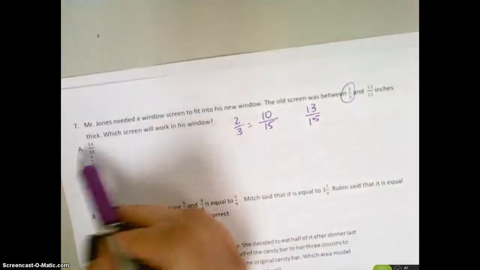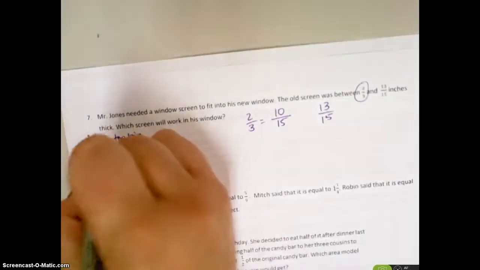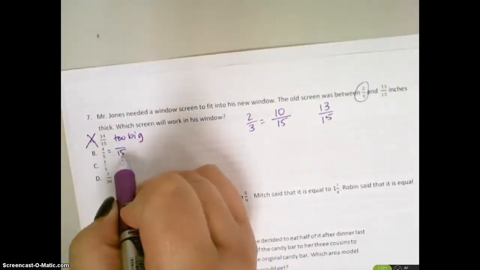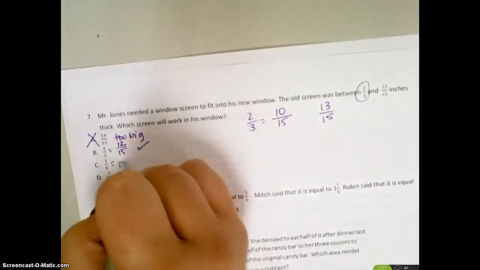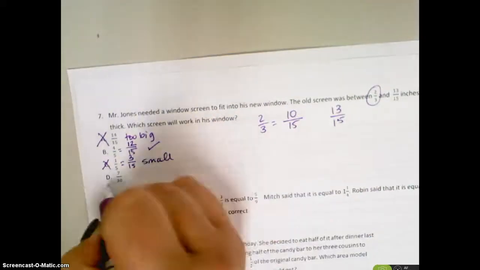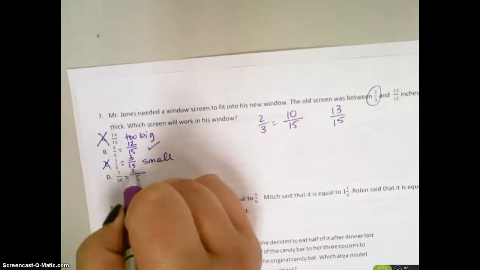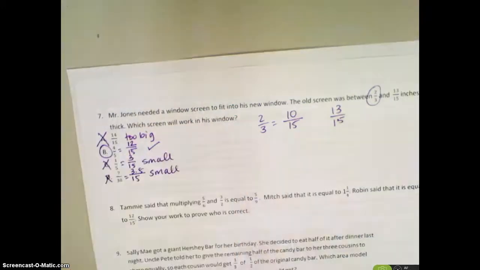So now I'm going to look at my answer choices. 14/15ths is too big. So that's not going to be the answer. 4/5, if I make that equivalent to 15, 5 times 3 is 15, 4 times 3 is 12. So right now that works. 1/5 is equivalent to 3/15ths, that's too small. And then 7/30ths, I would need to divide to get to 15 by 2. 7 divided by 2 is 3.5, which is also too small. So the correct answer would be B.